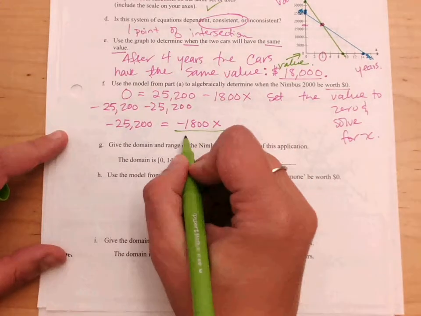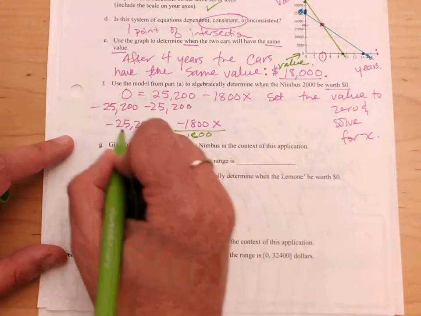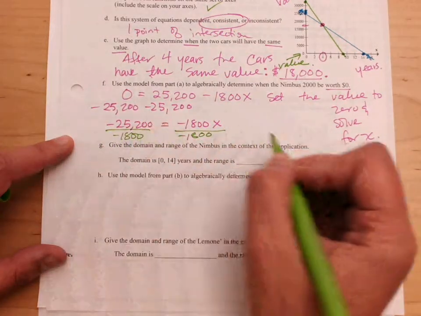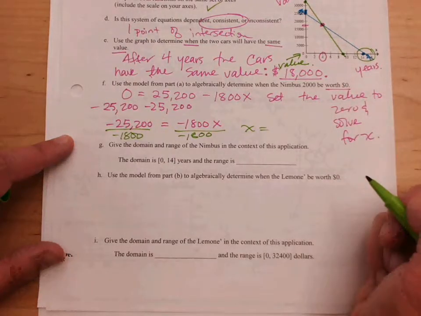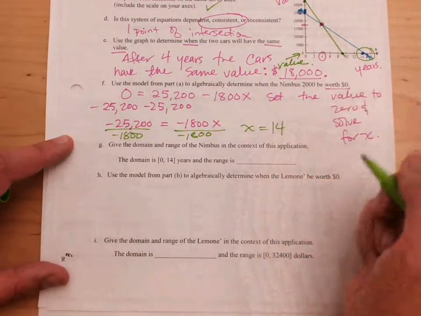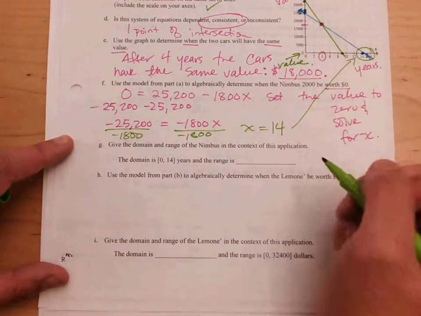Divide. And that's how we got x equals, remember when we did that before, that's how we got the x-intercept. X equals 14, right? That's when the value is 0.